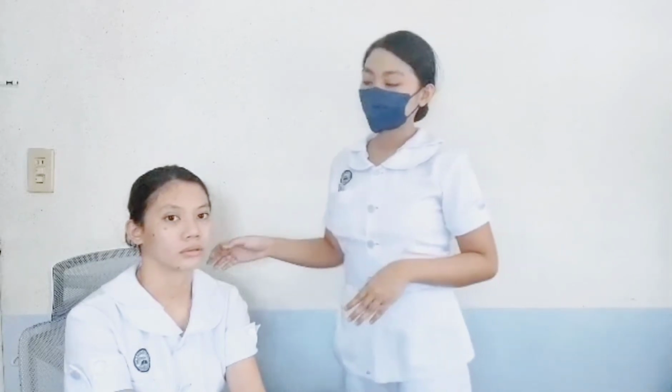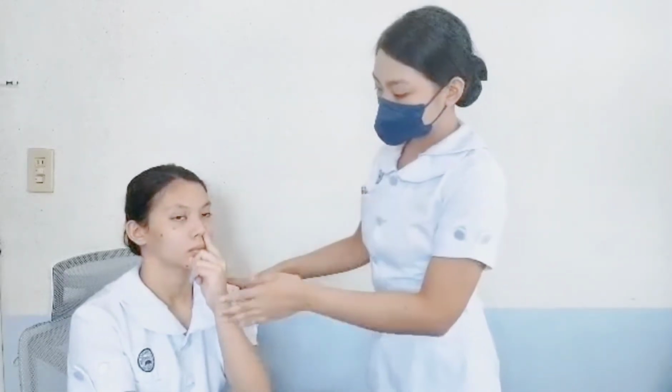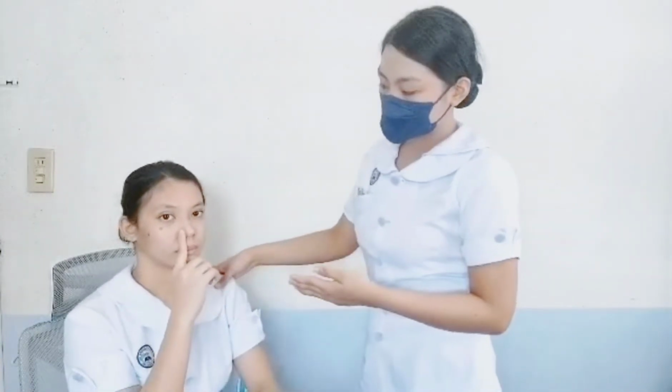Next is to determine the patency of both cavities. Ask the client to close the mouth, exert pressure on one naris, and breathe through the opposite naris. Repeat the procedure to assess the patency of the opposite naris. Inspect the nasal cavities using a flashlight or a nasal speculum.